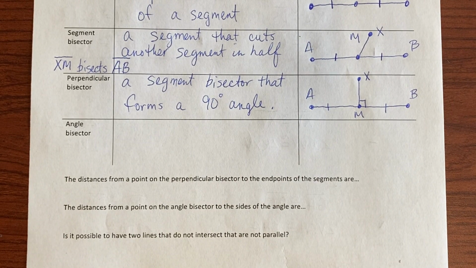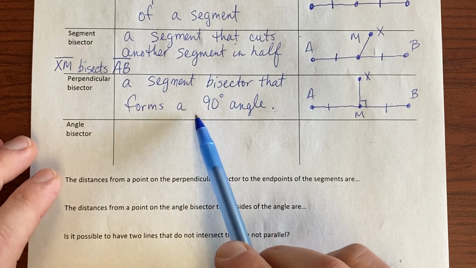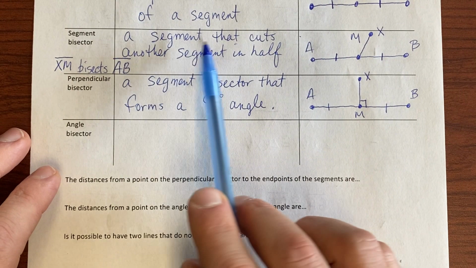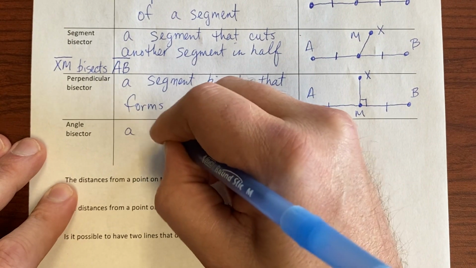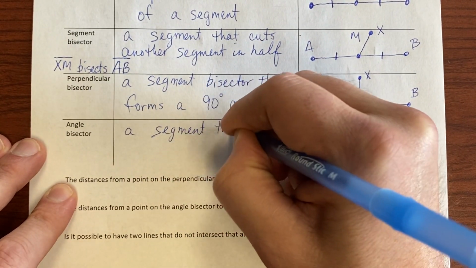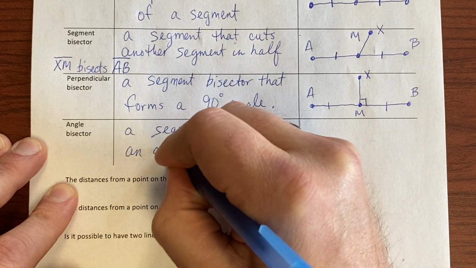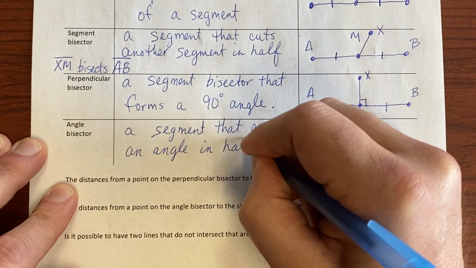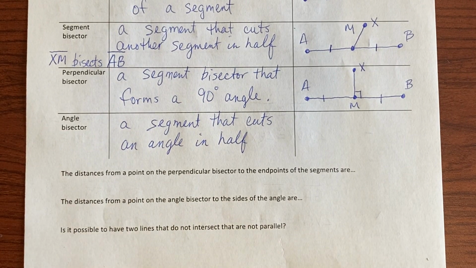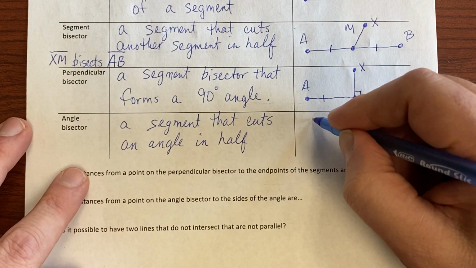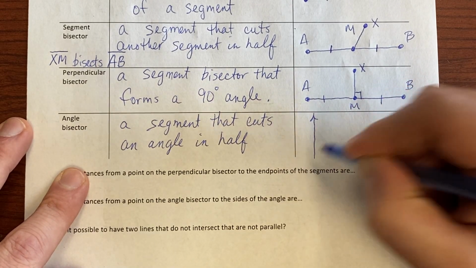All right, last definition here is angle bisector. So kind of like a perpendicular bisector cuts it in half at a 90-degree angle, or a segment bisector cuts another segment in half, an angle bisector is going to be a segment that cuts an angle in half. So what we're going to go ahead and do, we're going to start off with an angle here. And I'm actually going to draw a right angle.